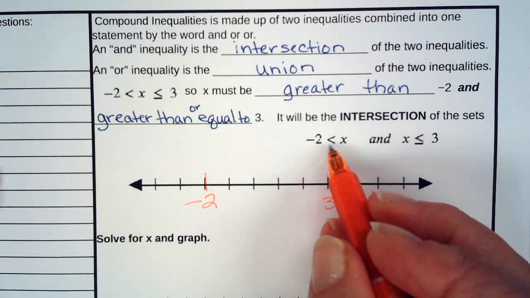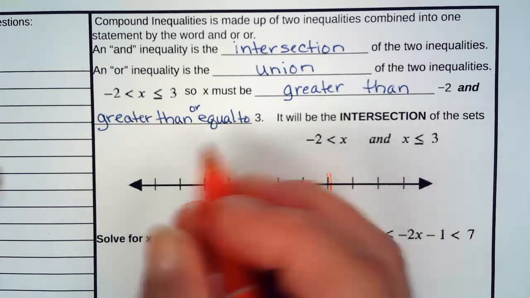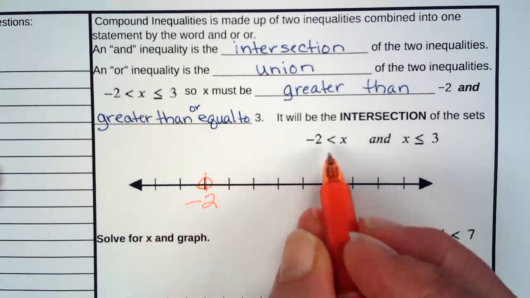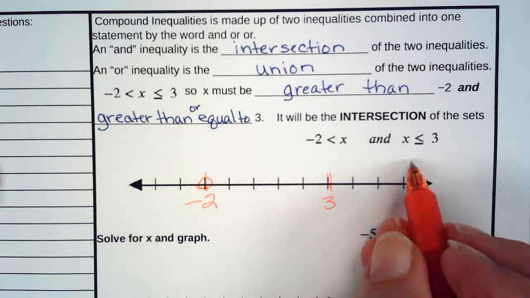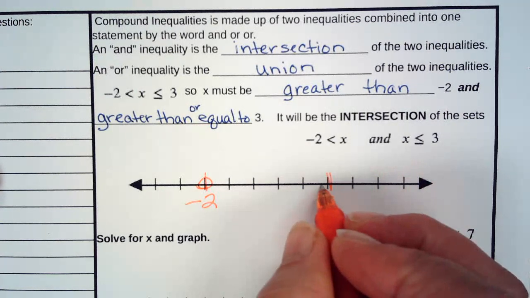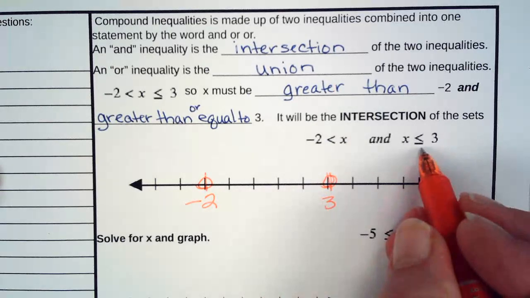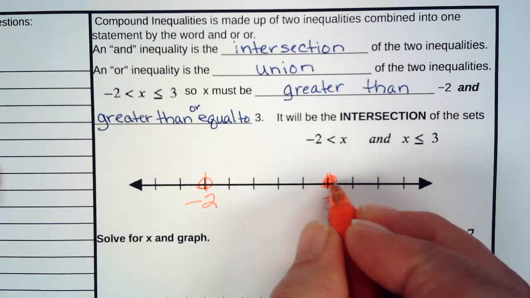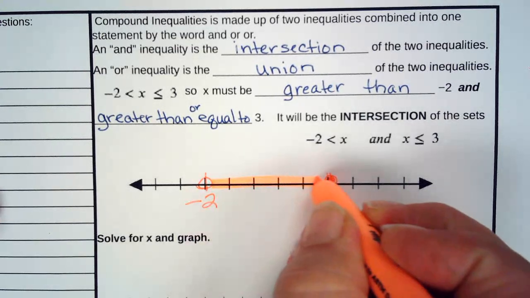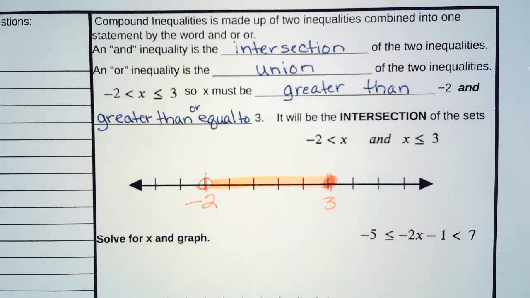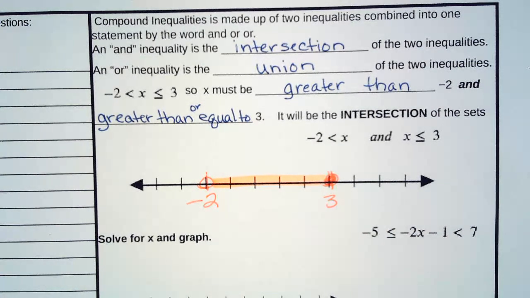Okay, negative 2 is less than x. Put the circle there, open or closed? It's an open circle because there's no equal to. And x is less than or equal to 3. Put my circle. Open or closed? Closed. And we highlight everything in between. So, looking at this, how many answers would you have to that inequality?